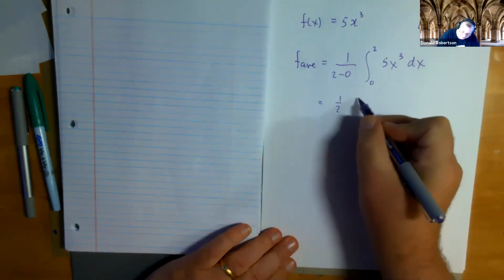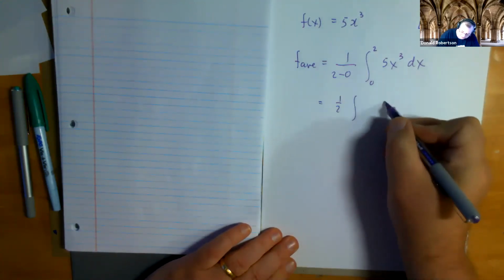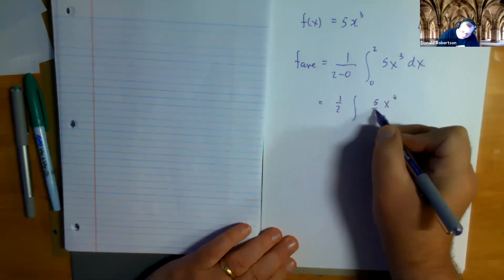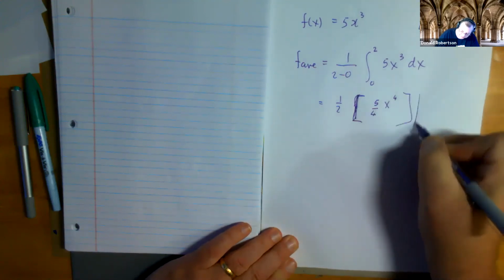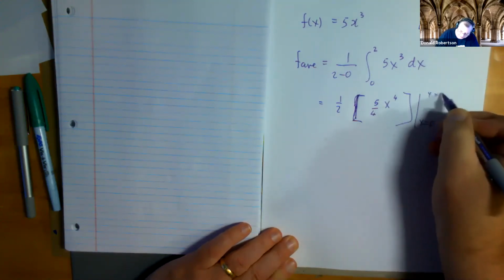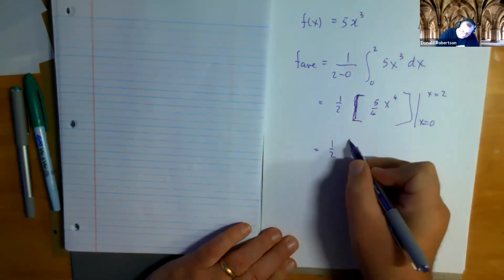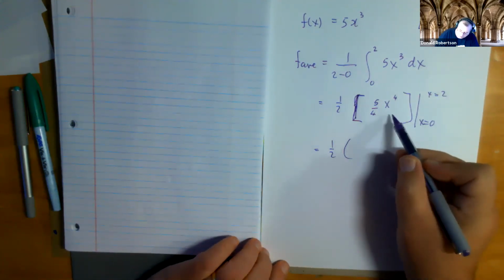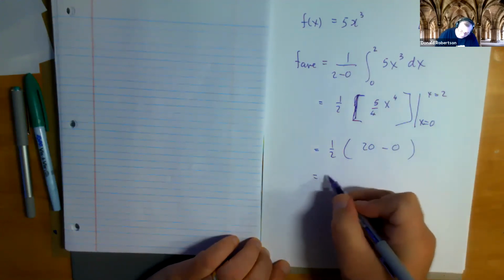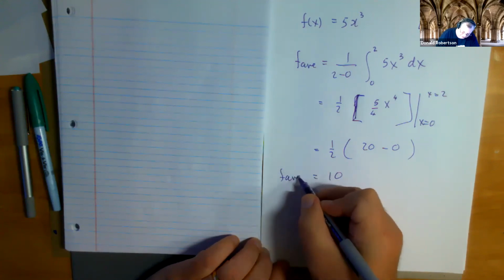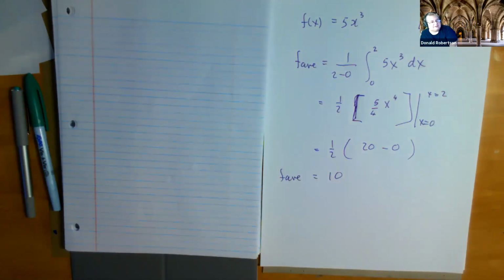So that's going to be a half. Add 1 to the power and divide by the new power. And evaluate that at 0 and at 2. So let's see what we get. 2, 4, 2 more 4s, that's 20. 20 take away nothing. Oh, I really like this choice. We got a really, really nice average value, because it could have been 17 thirds. It could have been really messy, but it wasn't. It's a nice number. I like 10.